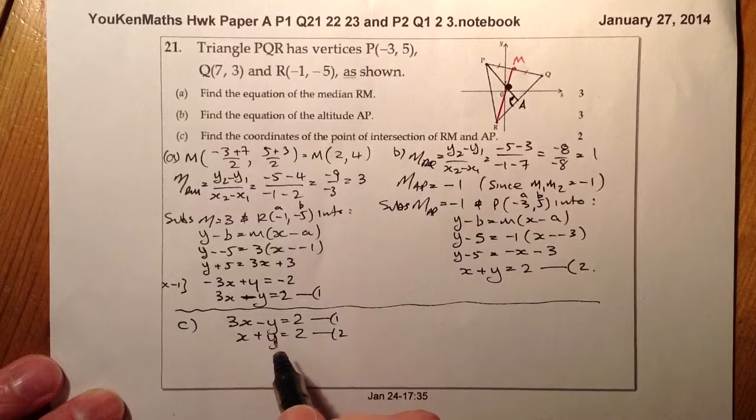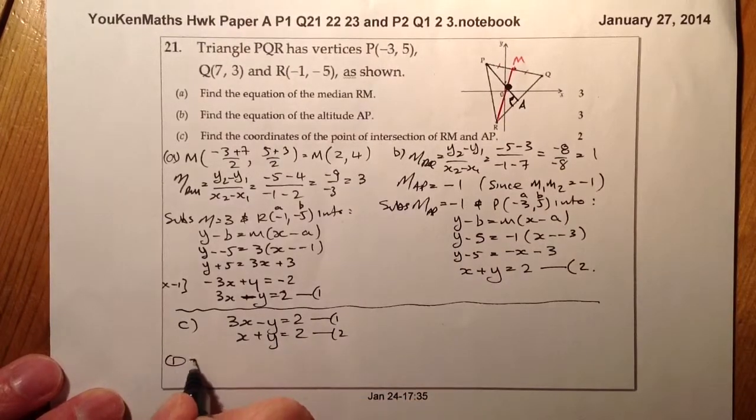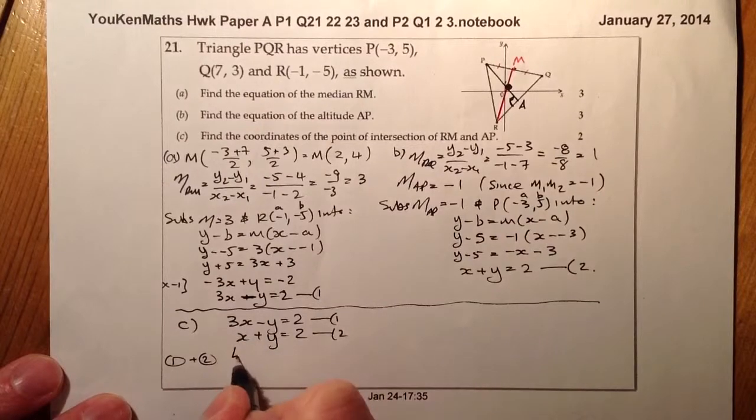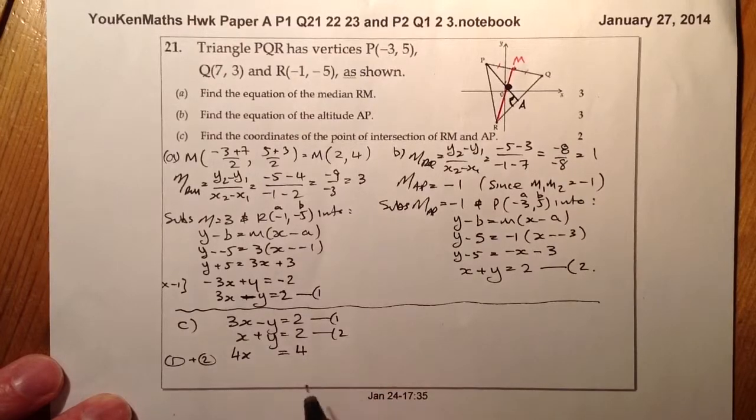What I'll do is to remove signs, so I've got minus y and I've got plus y. So if the signs are the same, I would subtract them. If the signs are different, which they are here, I'm going to add. Okay, so what I'll do is I'll add 1 and 2. Adding that will give me 4x. Adding them will cancel them out, so they'll disappear. Adding these together will give me 4. So from there I can see that x is equal to 1.